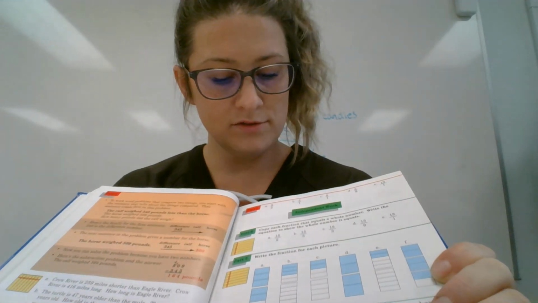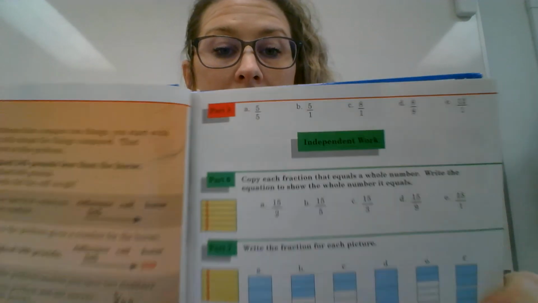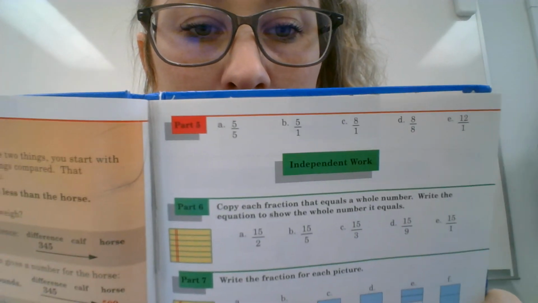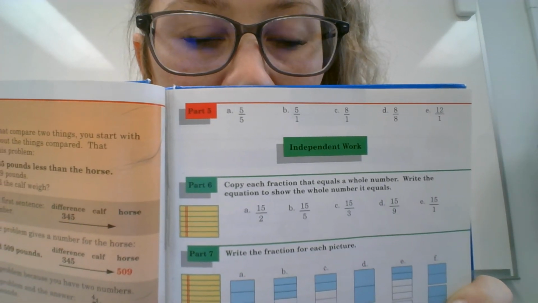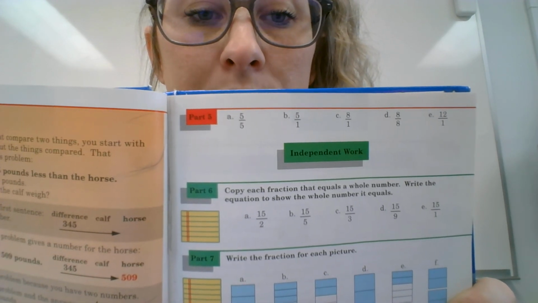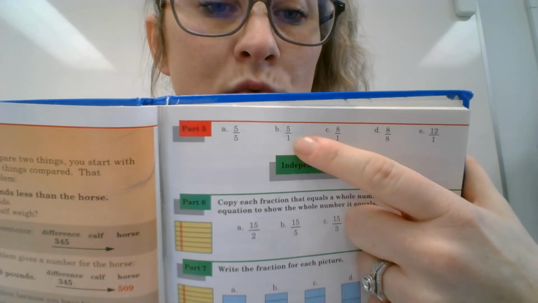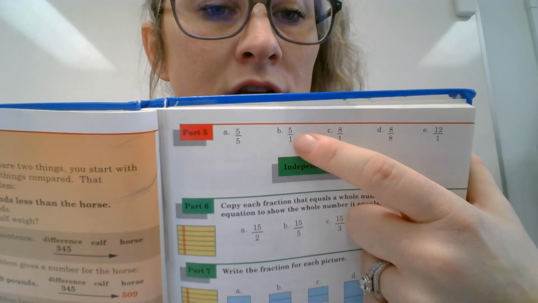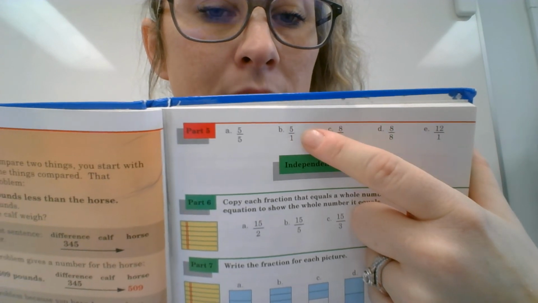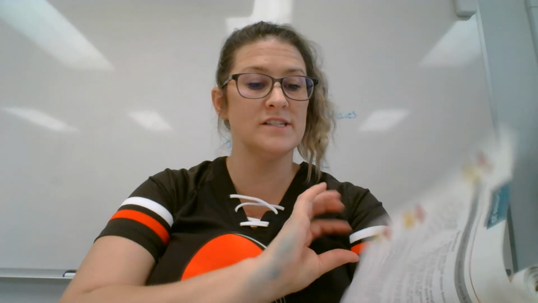All right, so some of these, they'll all equal something. All right, so 5 over 5 is equal to 1. B, sorry. 5 over 1 is equal to 5. Remember, when you have a number with 1 as the bottom number, it's going to equal that top number. Go ahead and complete part 5. When you are finished, complete the independent work in your textbook and submit to your teacher.